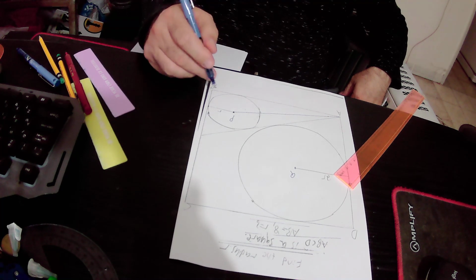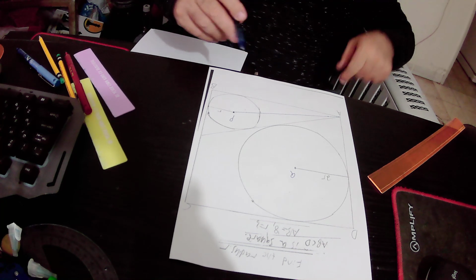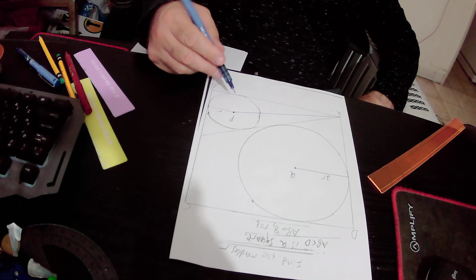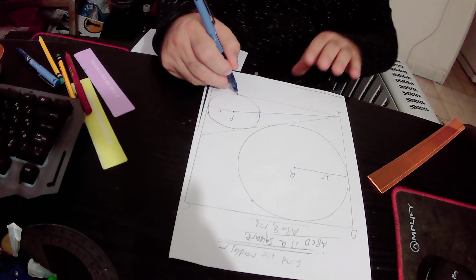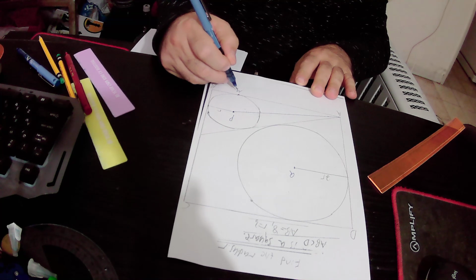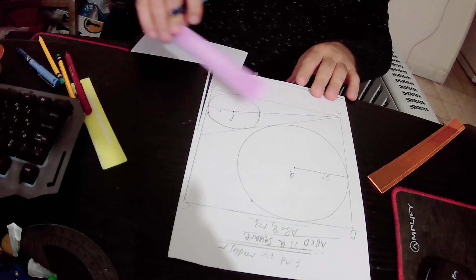Then we will define the touching point between tangent AB and this small circle as point M. Then we will join together points P and M by a straight line.